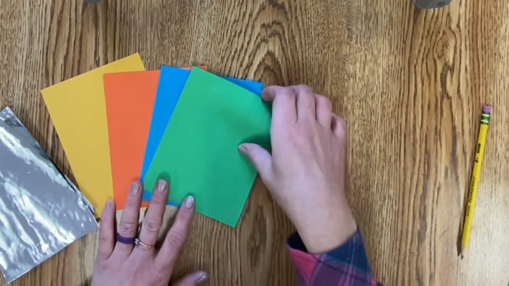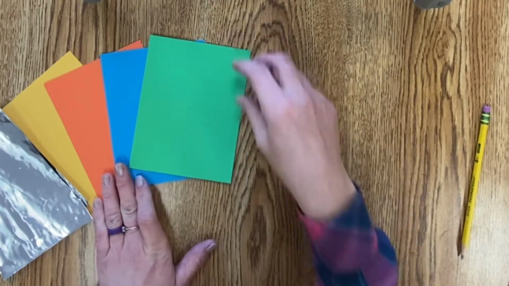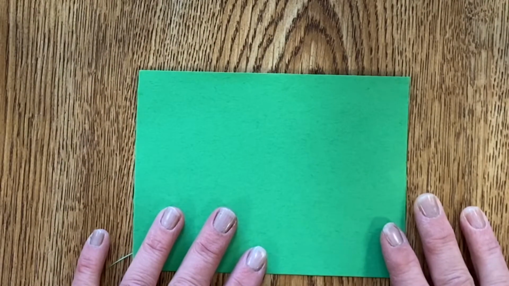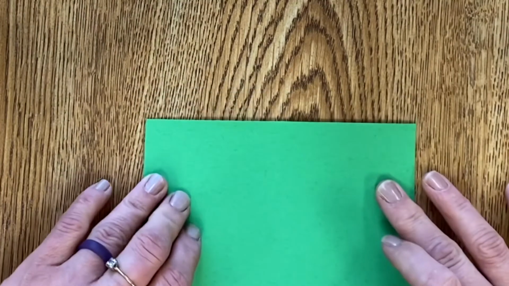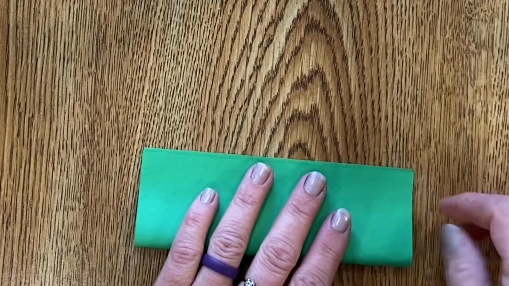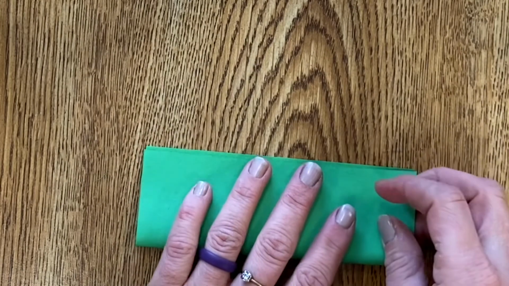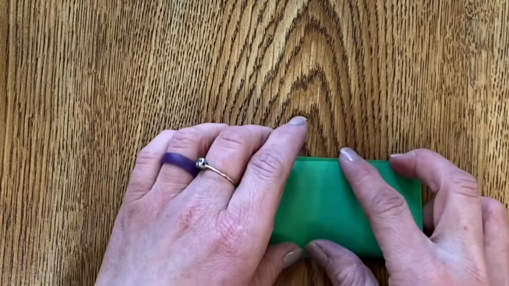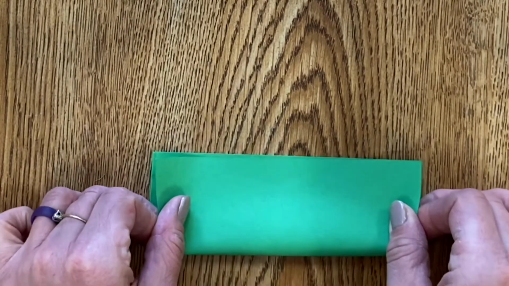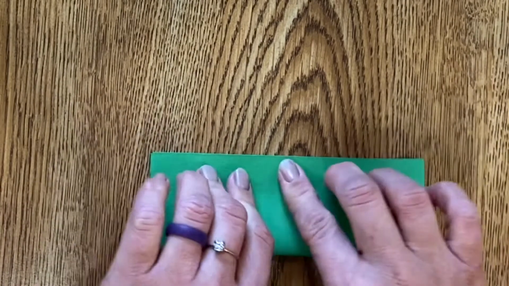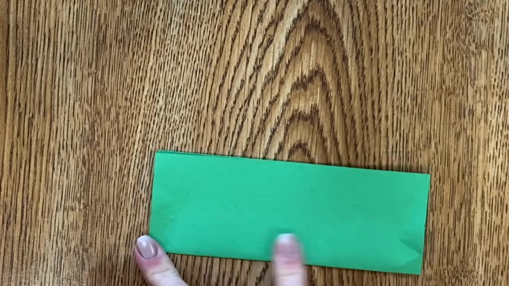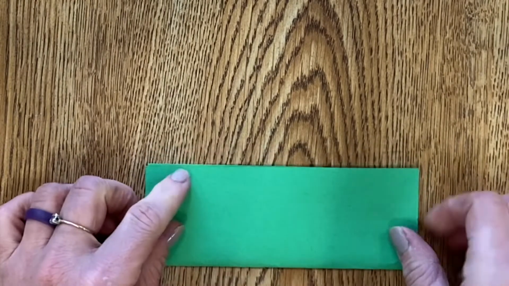I'm going to choose about 3 pieces of paper in colors that might work for my pendant, maybe my club colors. I take my first piece of paper and I fold it in half. I want to try to line up the corners with each other and the top of the paper. Once I have that, I'm going to hold it in place and take my fingers from the center towards the outside of the paper so that I get a nice straight fold.